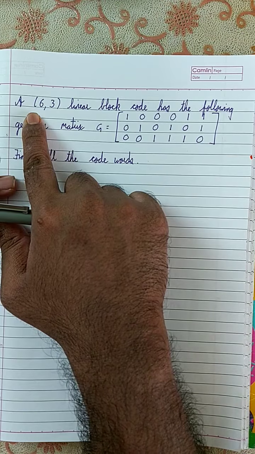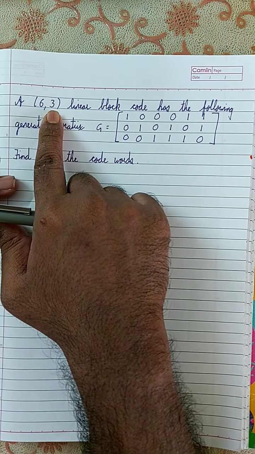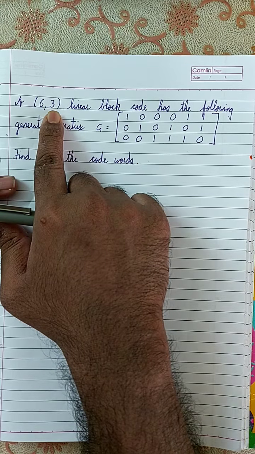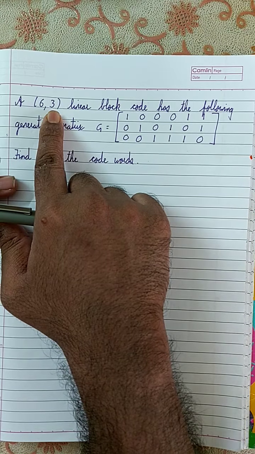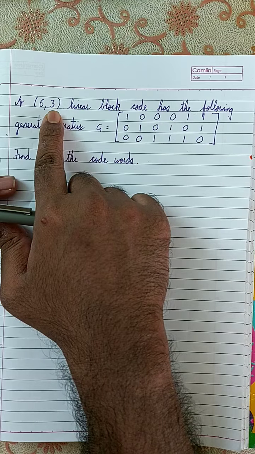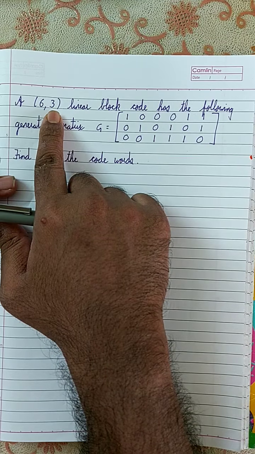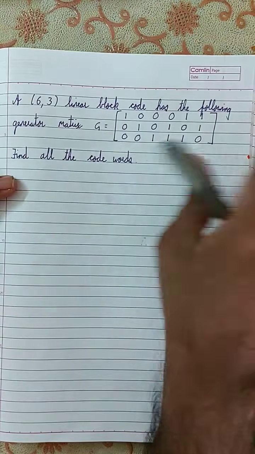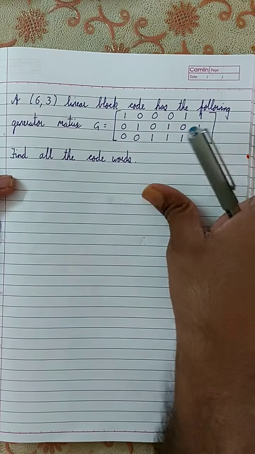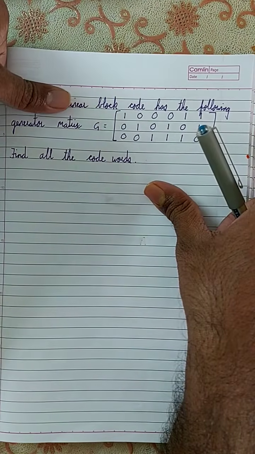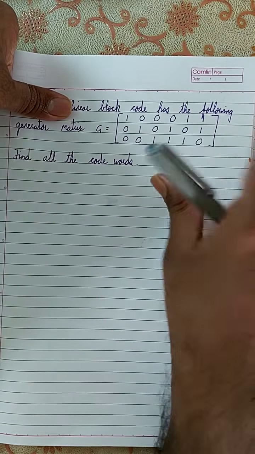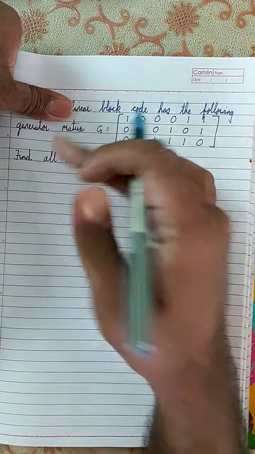Since the input bits equal 3, there will be 2 raised to 3 equal to 8 messages. Since there are 8 messages, there definitely will be 8 code words, and each of these code words is of 6 bits. Immediately you should understand that. In some questions, they won't even give you the name of the code. They just simply say a linear block code has the following generator matrix.